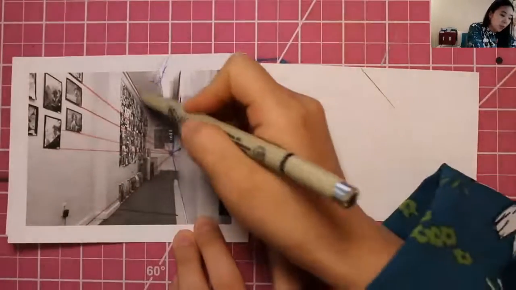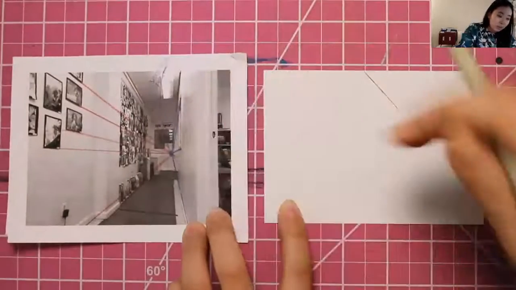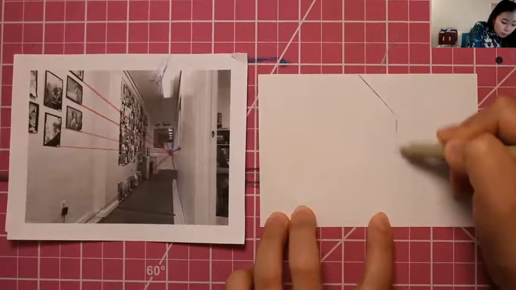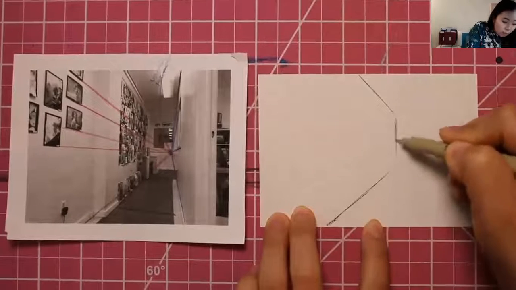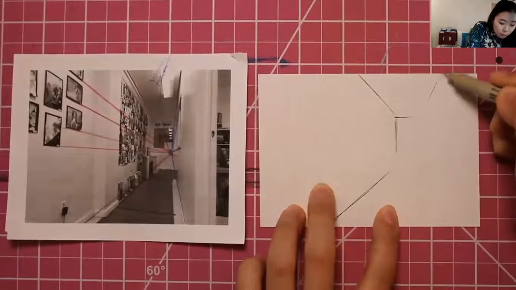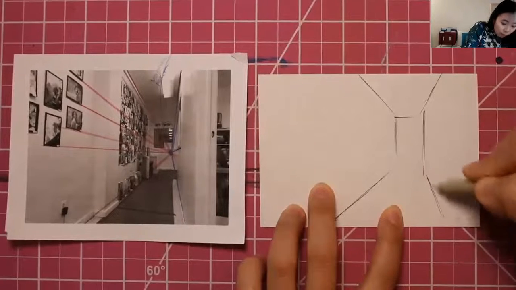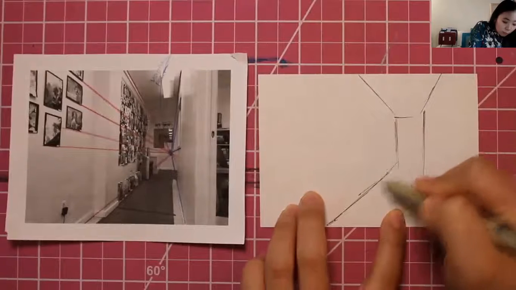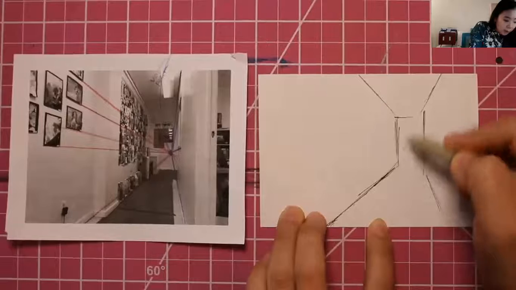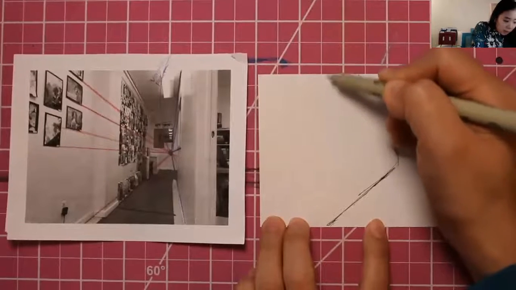These are just virtual guide angles, so I'm not going to draw all the lines. I'm just going to draw it quickly. And this is a pen, so I cannot erase my mistakes.